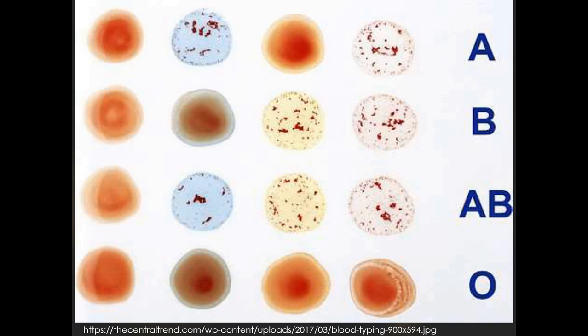On B, what should I put? Not just B, but positive. B positive. What about AB? It's also positive because this is where it's positive. What about O? Negative. It's negative because it didn't get a result like that. Sometimes you'll get these rings going like this and it'll look like a reaction, but that is just the blood evaporating.